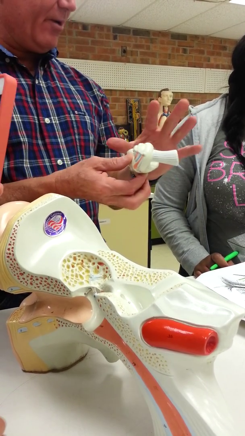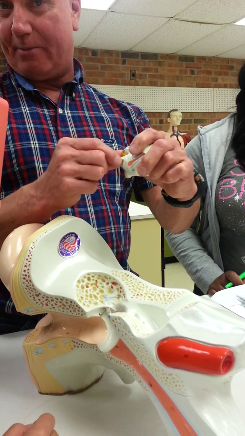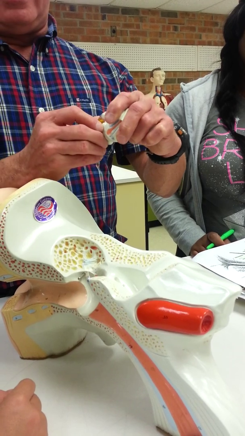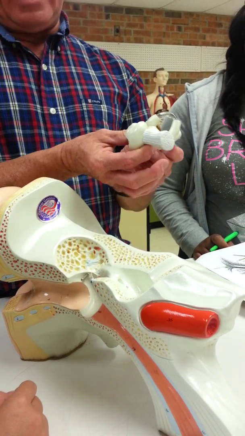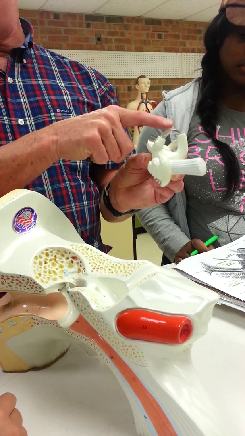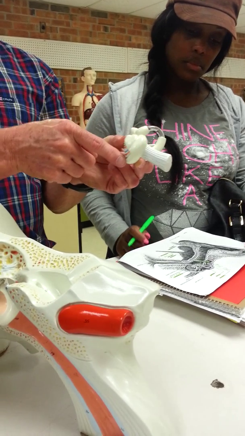So if you had an inner ear infection, it'd be in here. A middle ear infection would be in that little middle part behind the eardrum. That's otitis media, a middle ear infection. So in here, you have two major structures. You have the semicircular canals. These are for sense of balance. And you have this big structure we call the cochlea.